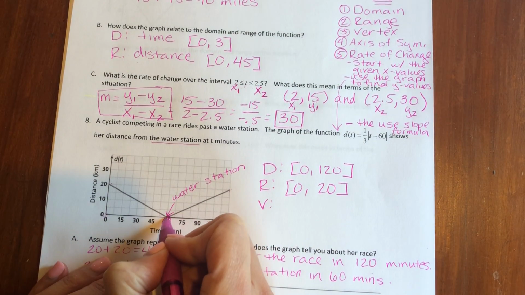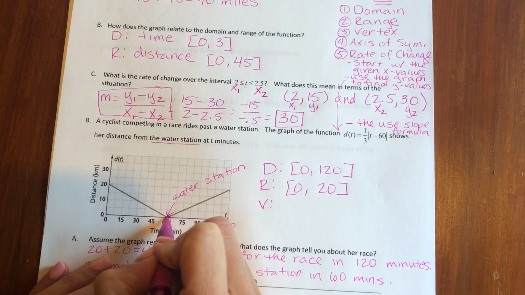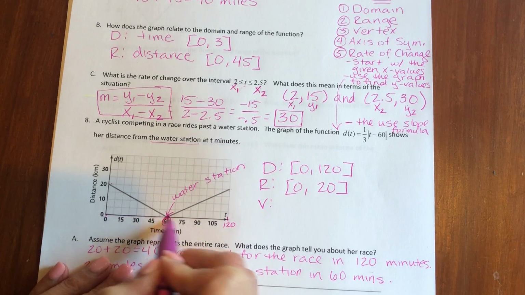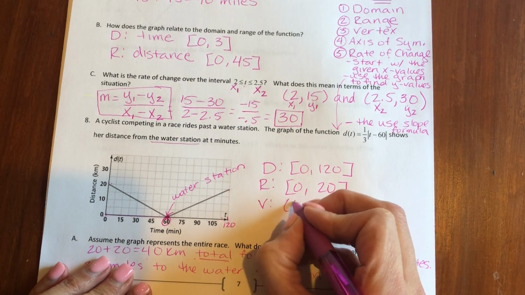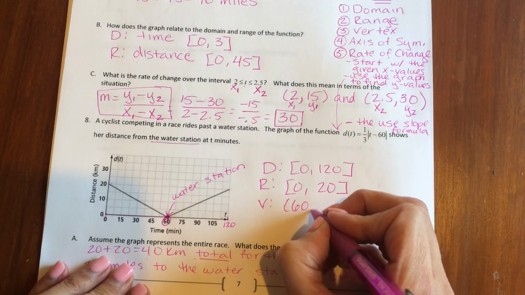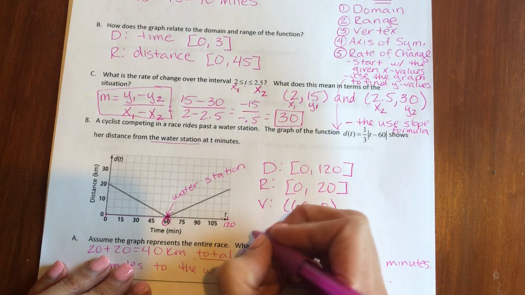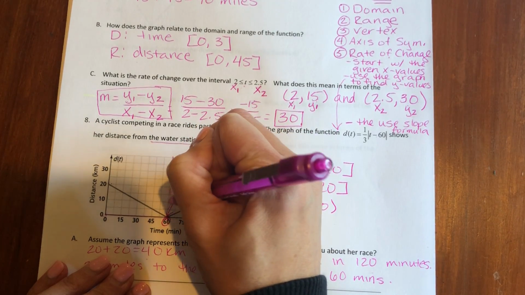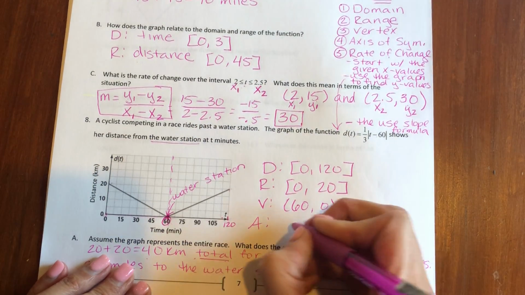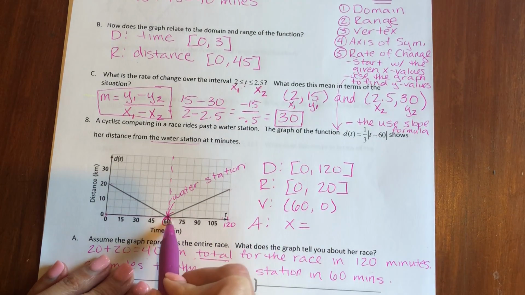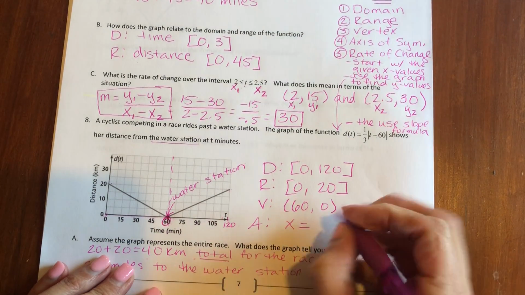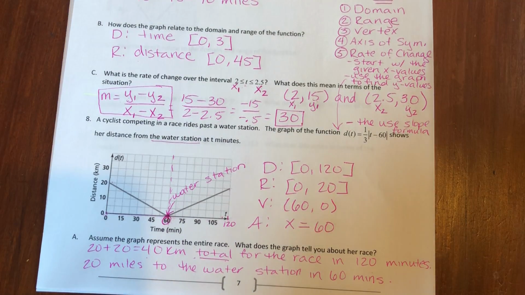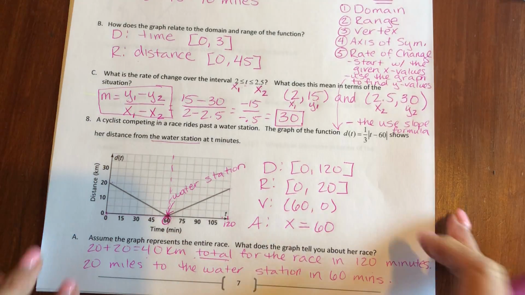Vertex would be this point right here. Vertex is that turning point, that sharp point of the graph. So that would be at 60 is the x value there. And then the y value is 0. And then the axis of symmetry is right here. And that is x equals, remember you take that x value of your vertex, so x equals 60. All right, let's move on.